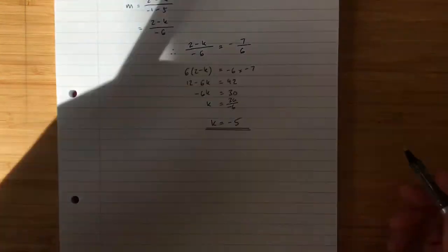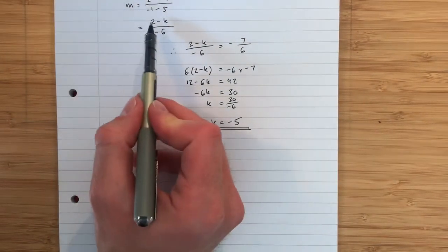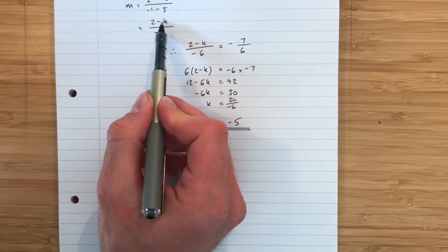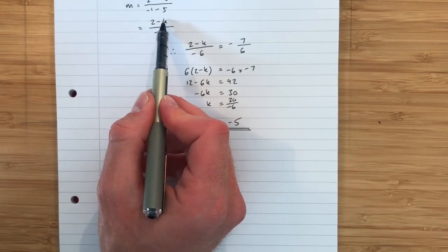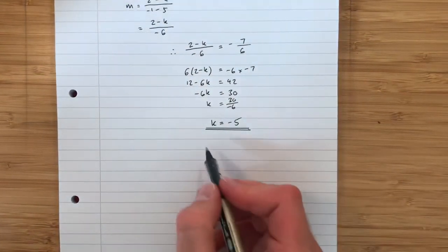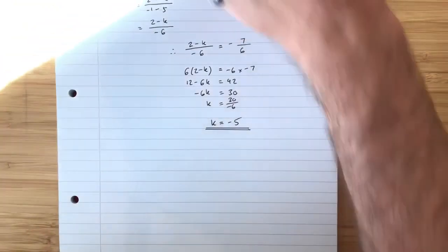And that should make sense to you, because if k was minus 5, this would be 2 minus minus 5, 2 add 5, which would be 7 over minus 6, which is the same as that. So k is negative 5. And we are done.